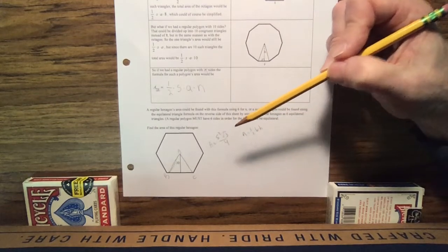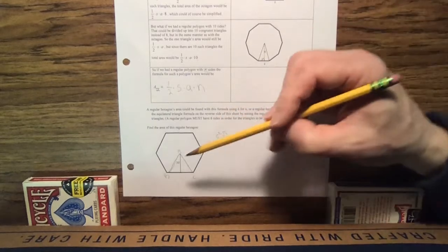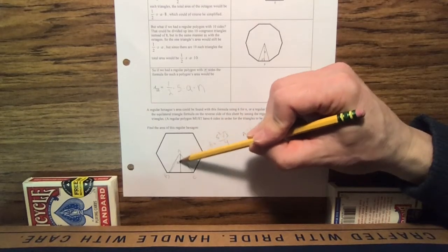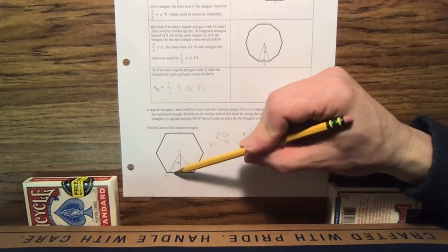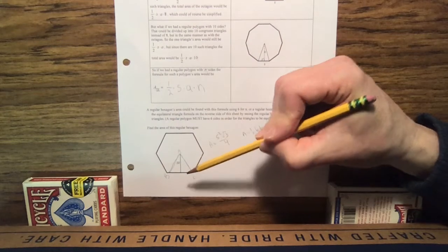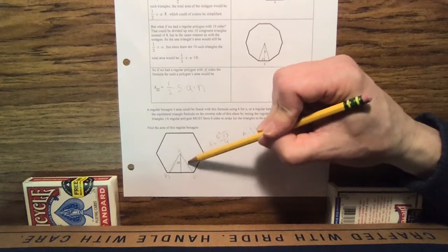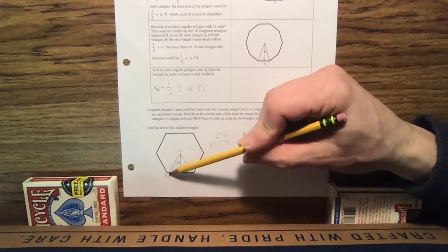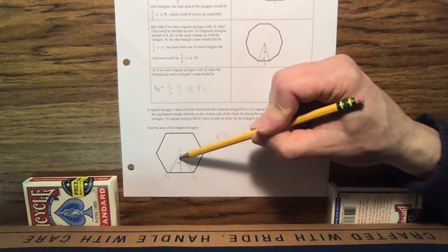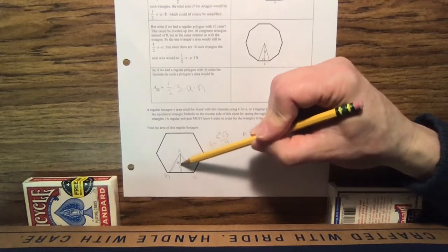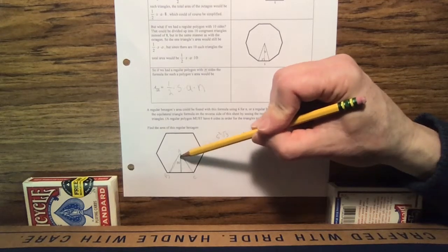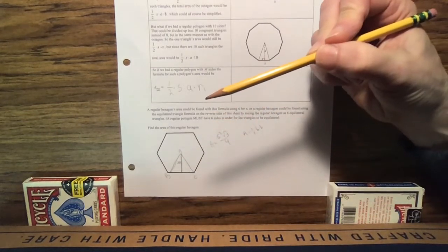But there will be some homework problems tonight where I'm giving you this distance here and not the side length. So you will have to do some 30, 60, 90 triangle work to determine the side length if I've given you the apothem of that regular hexagon.